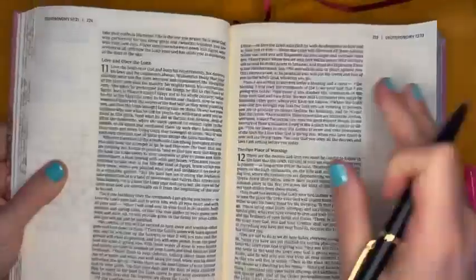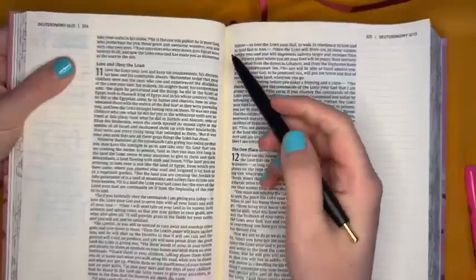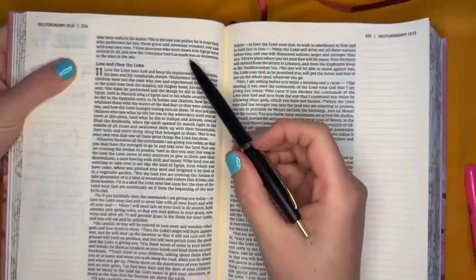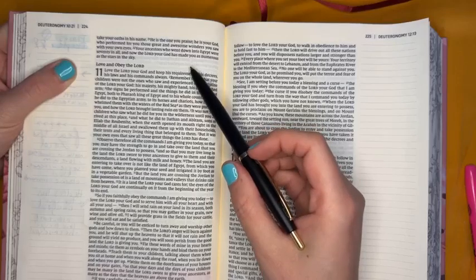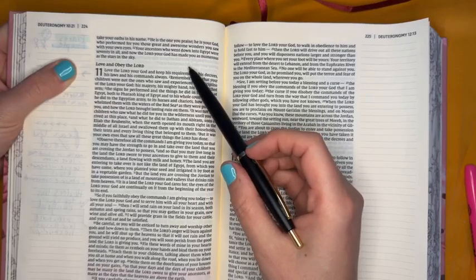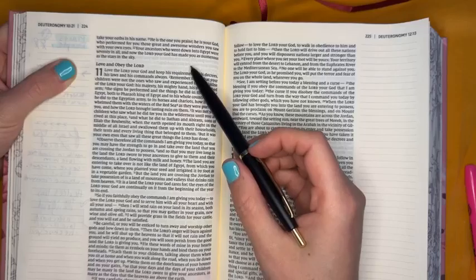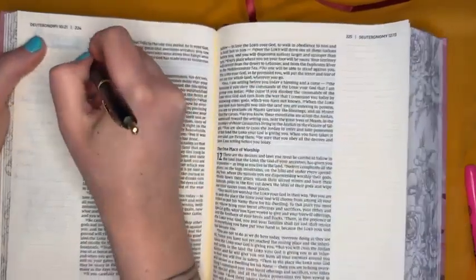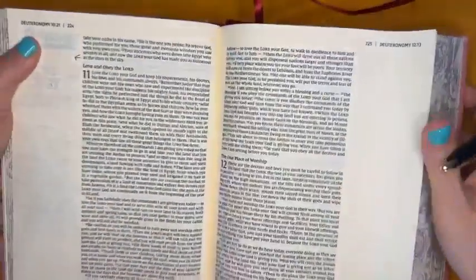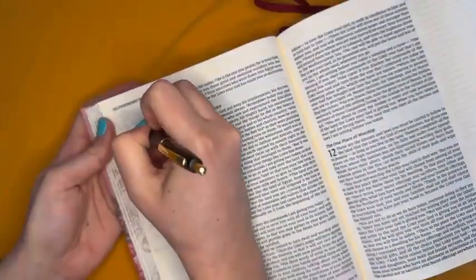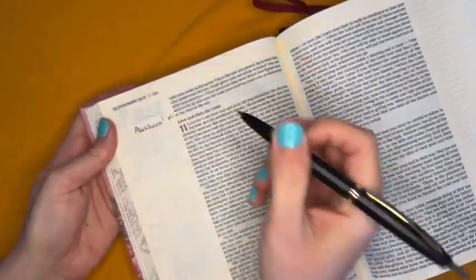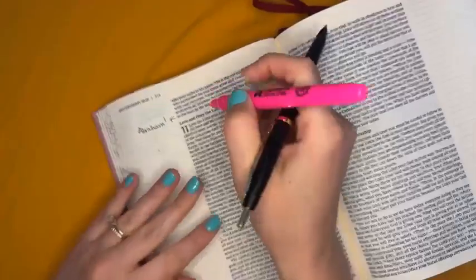He is the one you praise, verse 21. He is your God who performed for you those great and awesome wonders you saw with your own eyes. Your ancestors who went down into Egypt were 70 in all, and now the Lord your God has made you as numerous as the stars in the sky. Who did he promise that to? Your ancestors will be as numerous as the stars in the sky. That was Abraham. That was a promise of God.